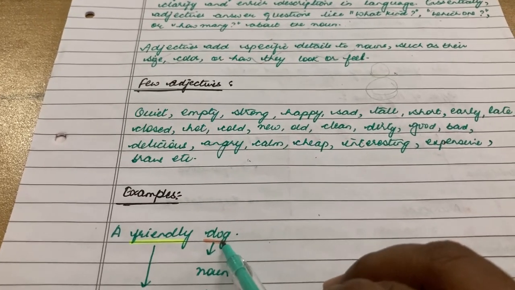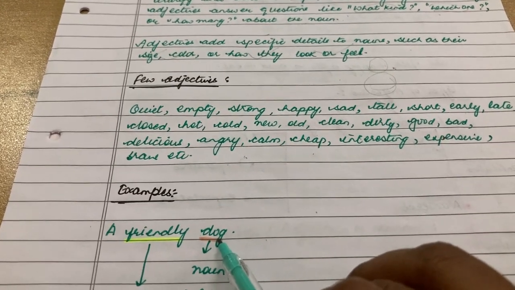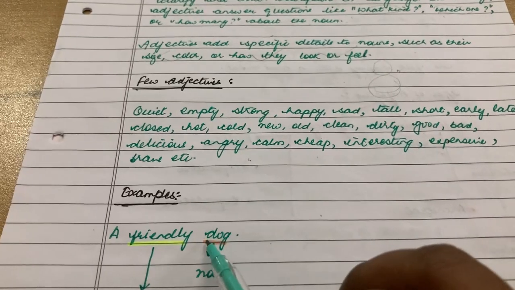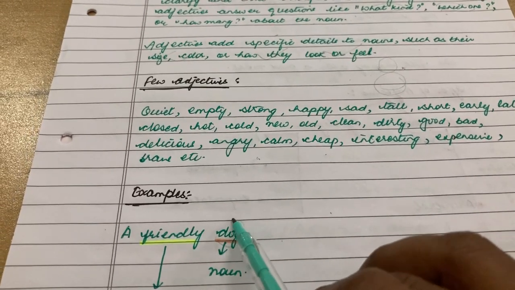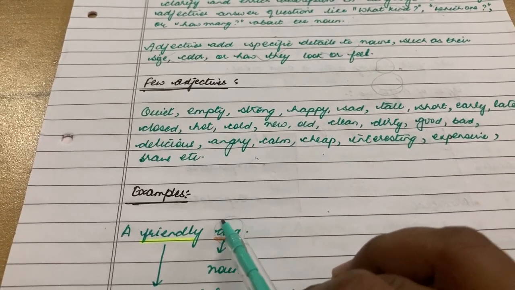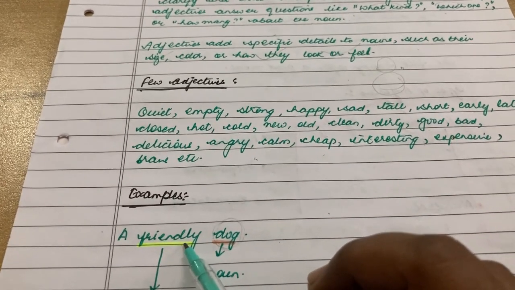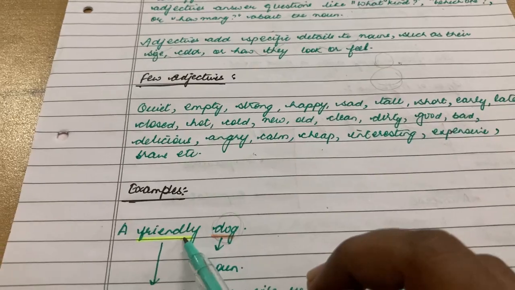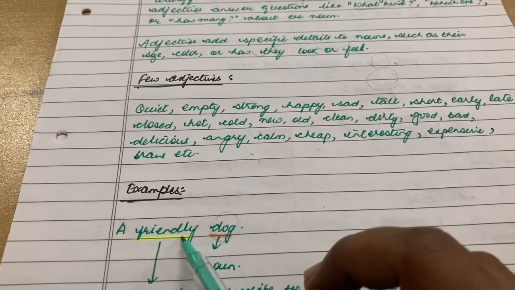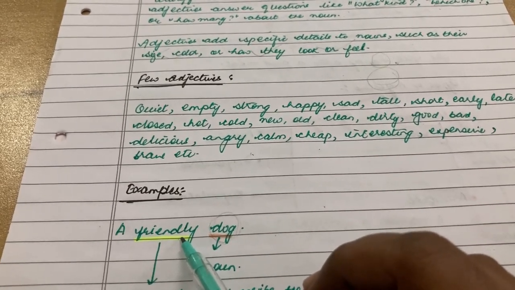Since dog is a noun because it's the name of an animal, what gives us more information about that particular noun? The word friendly gives us more information about its qualities or characteristics.